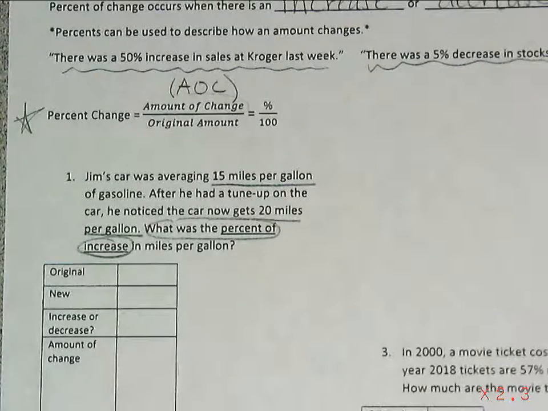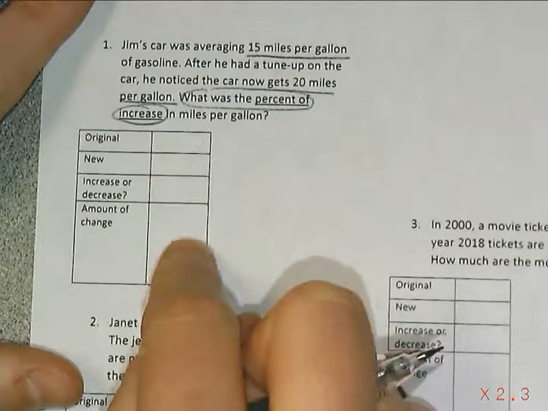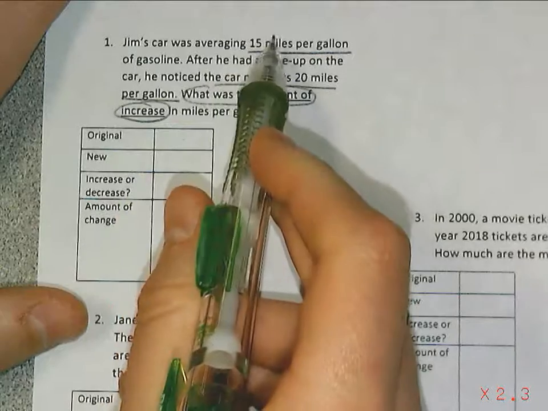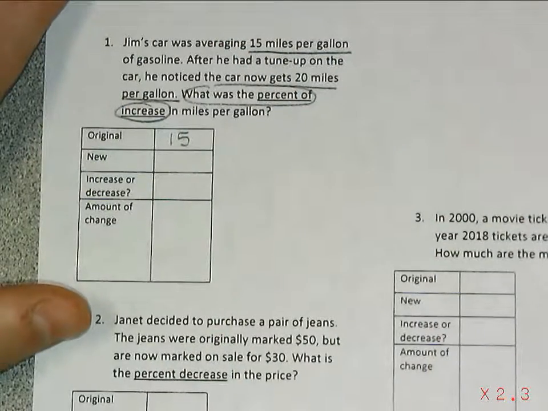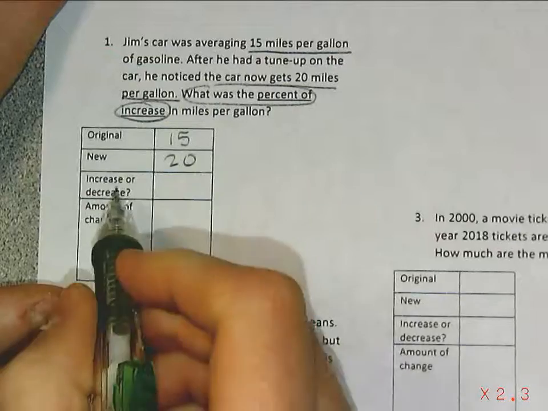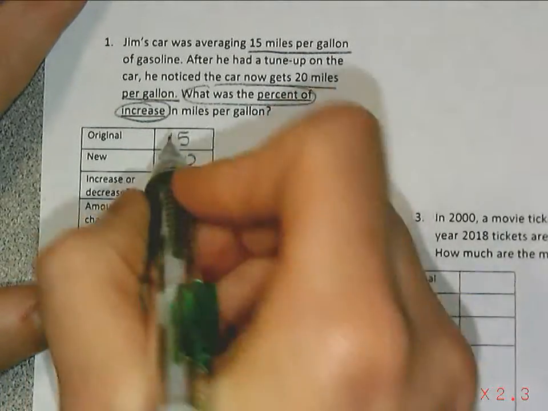So I do AOC. I'm going to use this box. This is going to help us organize. Our original amount was the 15 miles per gallon. That's the original amount that Jim's car got. My new amount is 20 miles per gallon. It's asking, am I increasing or decreasing? And if I went from 15 to 20, I increased.